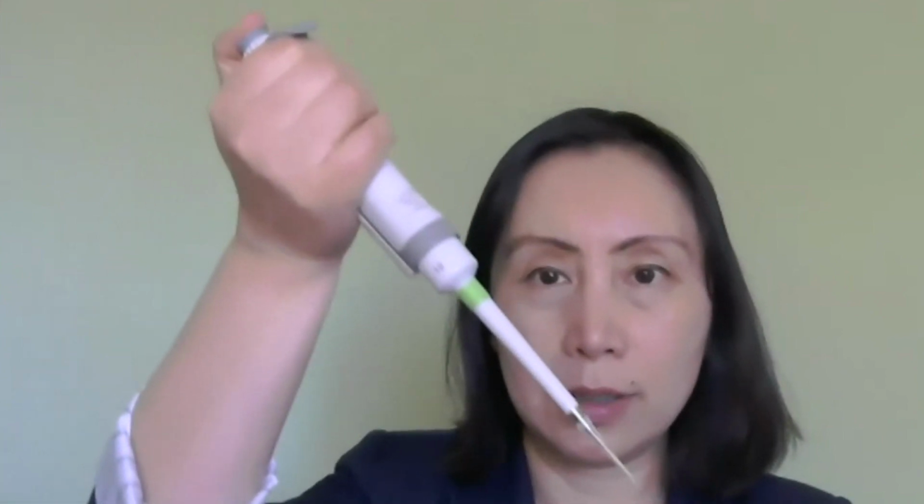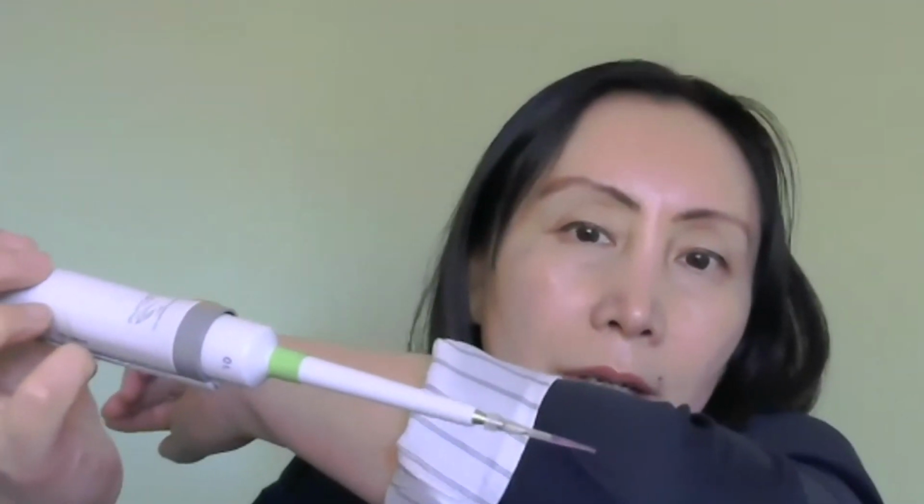So this is the PCR tube. I finished the PCR and just finished the reaction. I get it out of the machine, press down my thumb to the first stop, get into the liquid, and then release it slowly. Now I get 10 microliter of PCR product.